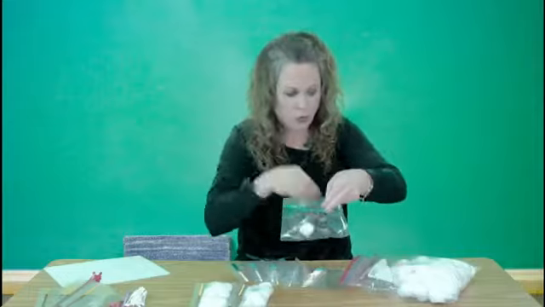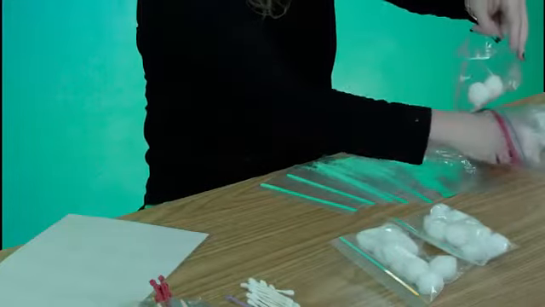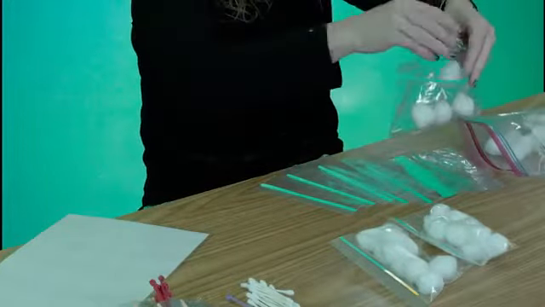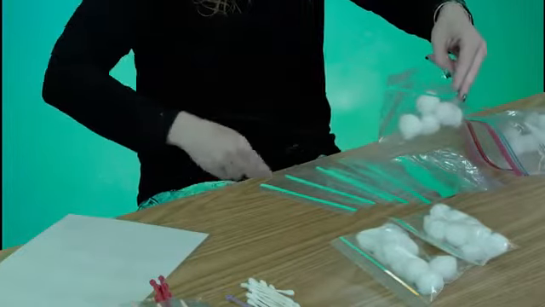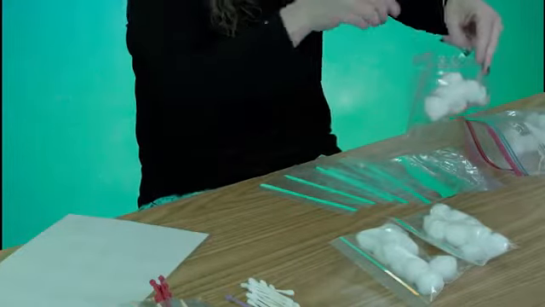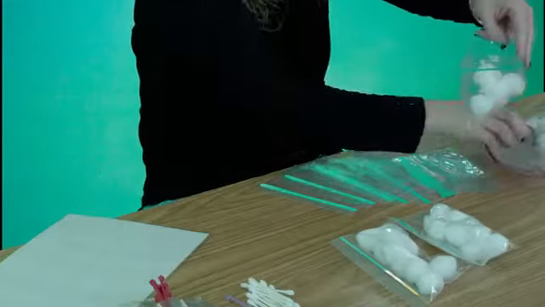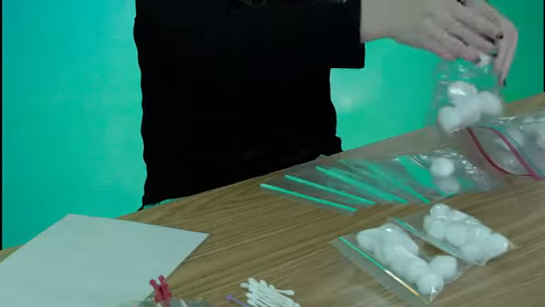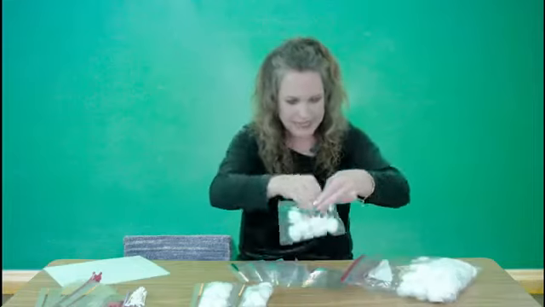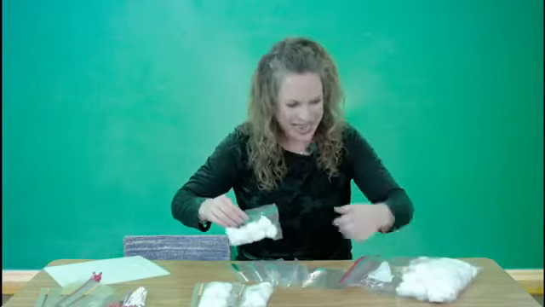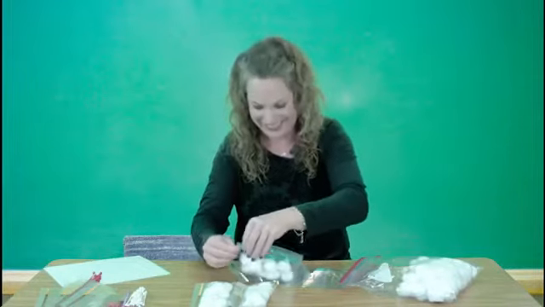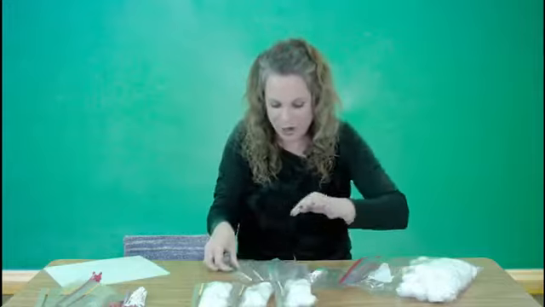Okay, here we go. 1, 2, 3, 4, 5. I almost dropped one. 6, 7, 8, 9, 10. Look at that bag. It's like they're disappearing. Okay, I'm going to keep going.